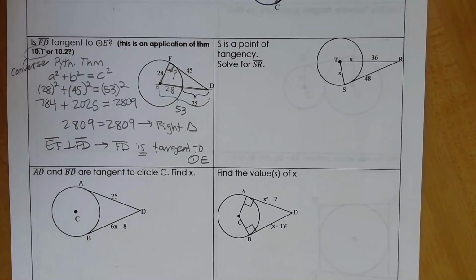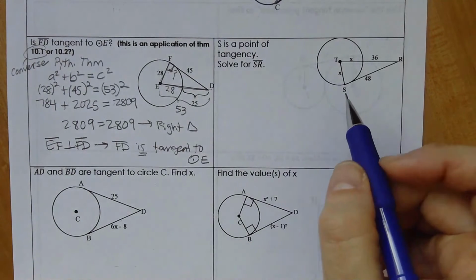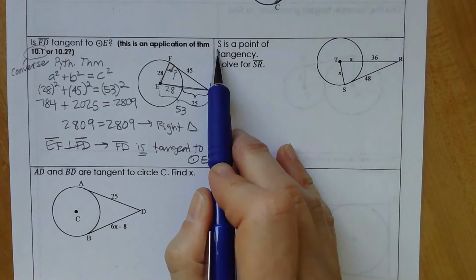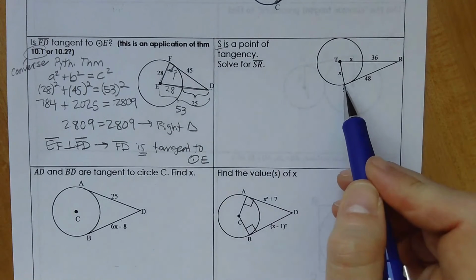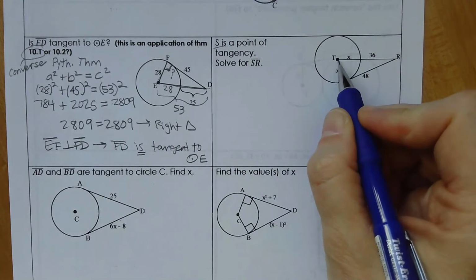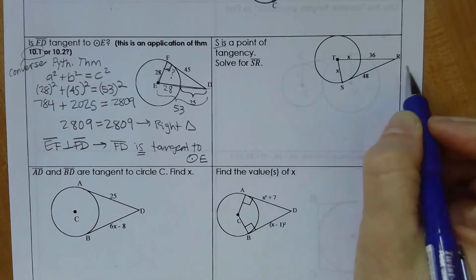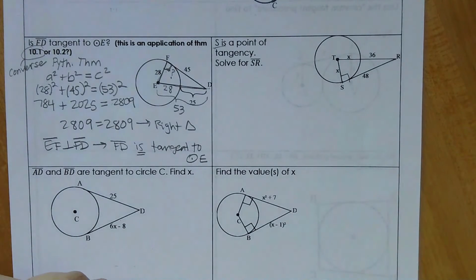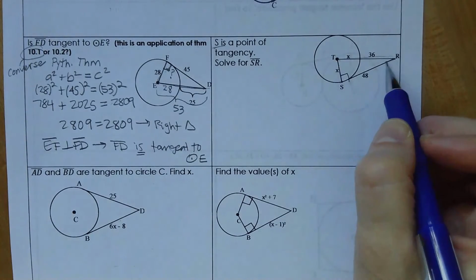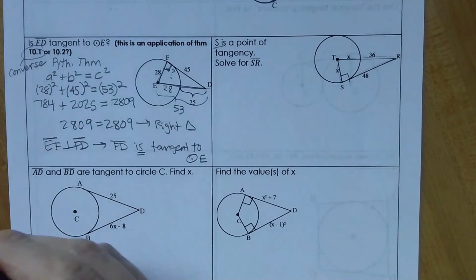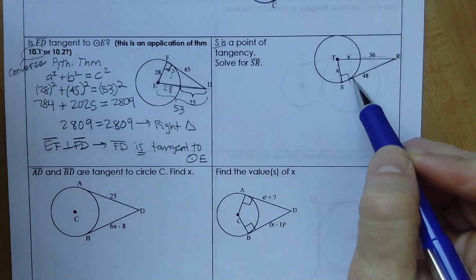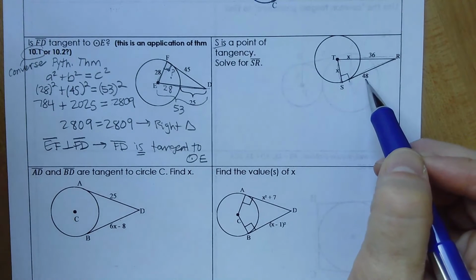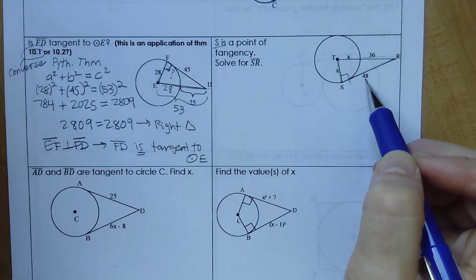Okay, now we're using that theorem 10.1 in what I think is the more standard way that we're going to be using it. So it tells you that S is a point of tangency. All right, so 10.1 says that when a radius meets a tangent at that point, we have a right angle there. That tells us that this is a right triangle. So now we are going to solve for SR. Oh, look at that. SR already is solved for. It's 48. Let's back that up there.